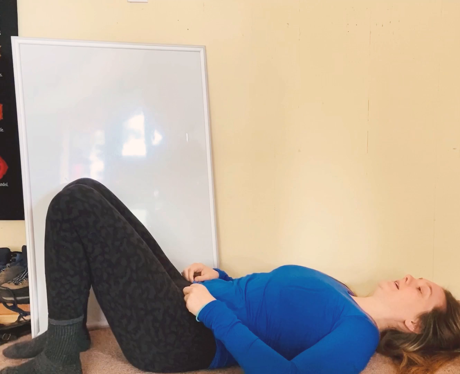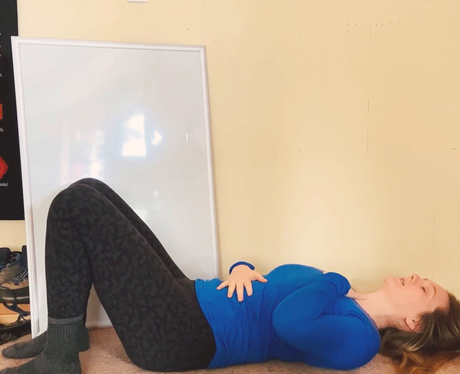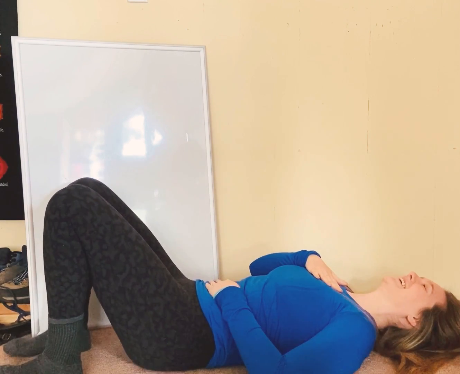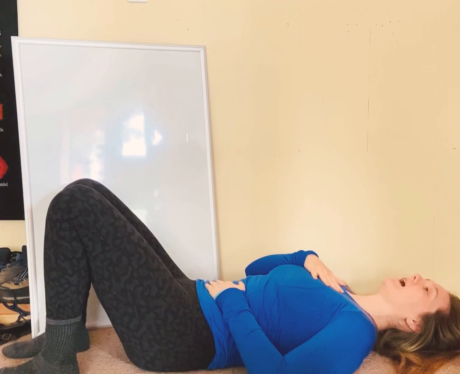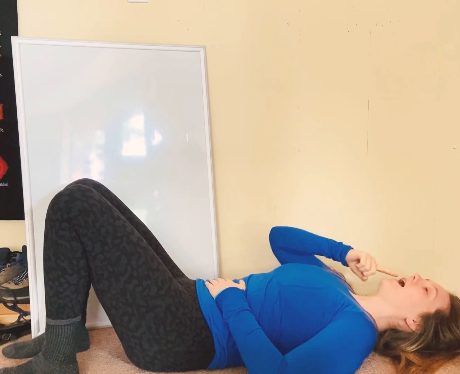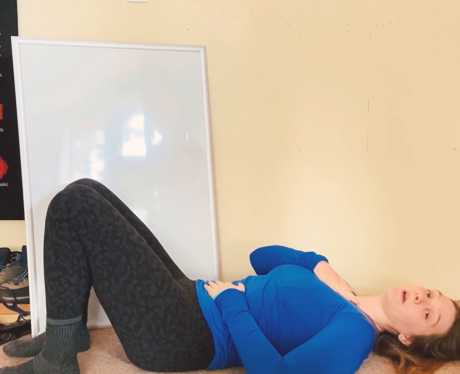We can go ahead and place one hand on our belly and one hand on our chest. Doesn't matter which hand, either hand is okay. I would like you to take a nice big inhale through your nose and then a sigh out your mouth. So inhale through your nose, big hot air, sigh out your mouth like you're fogging up a mirror.